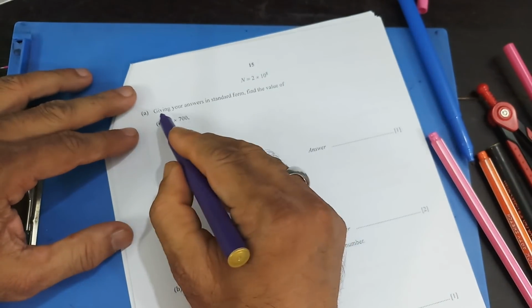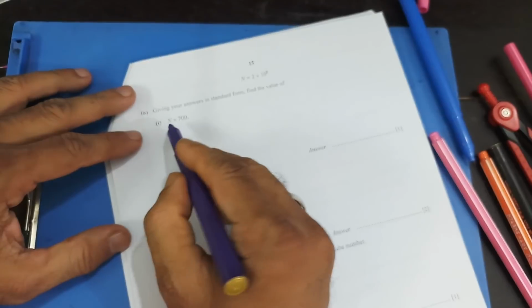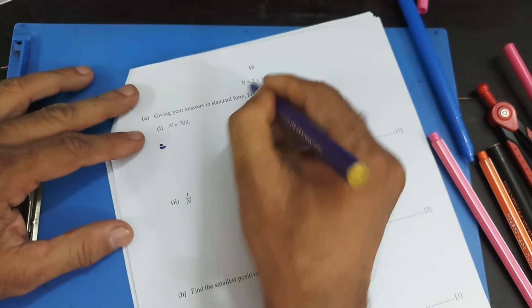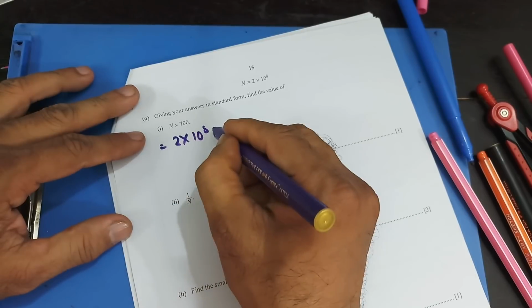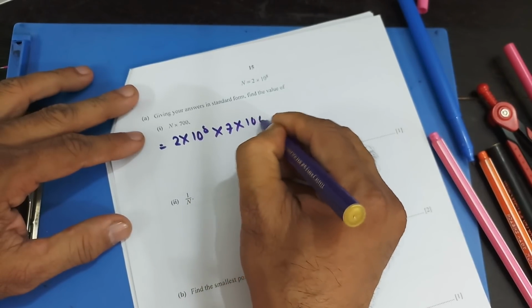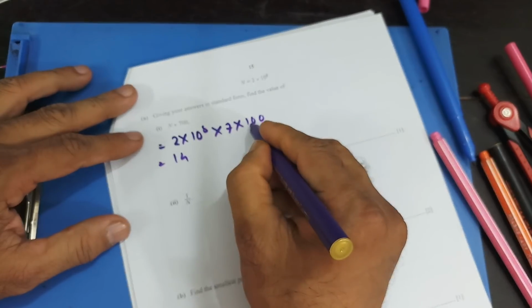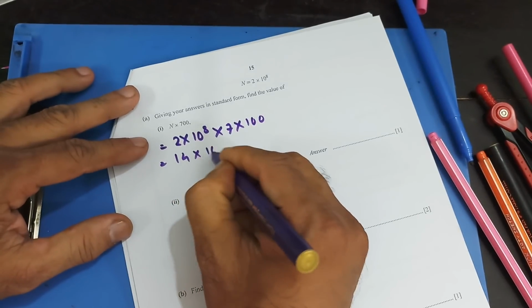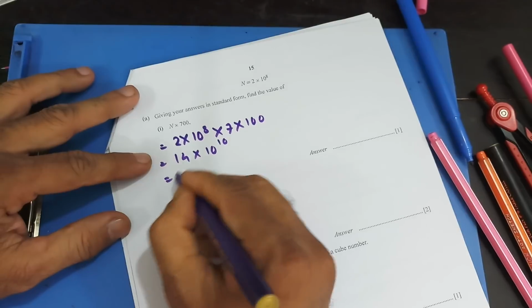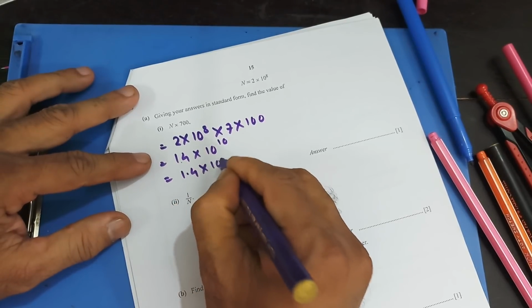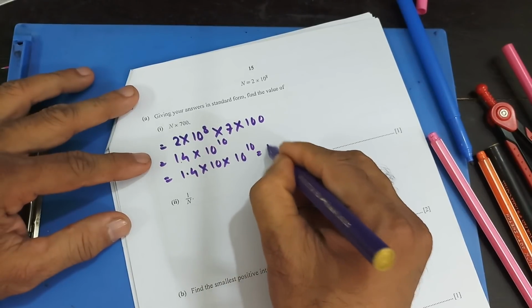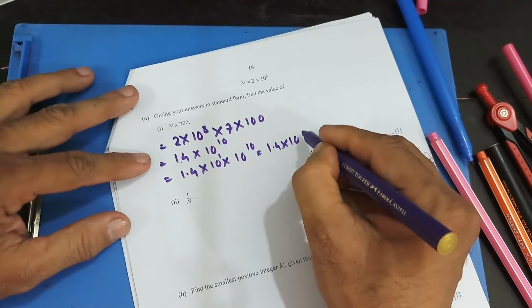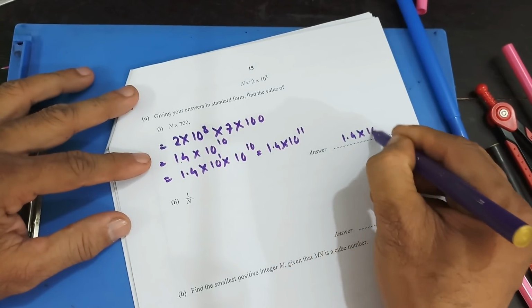Now let's do question number 20, and it says that n equals 2 times 10 to the power 8. Giving your answer in standard form, find the value of n times 700. So n I can replace by 2 times 10 to the power 8, and 700 can be written as 7 times 100. So 2 times 7 is 14, and you know that 10 to the power 2 is 100. So 10 to the power 8 times 10 to the power 2 is going to be 10 to the power 8 plus 2, which is 10. Now that can be written as 1.4 times 10 to the power 10, and that's going to be 1.4 times 10 to the power 10 plus 1, which is 11. So 1.4 times 10 to the power 11.